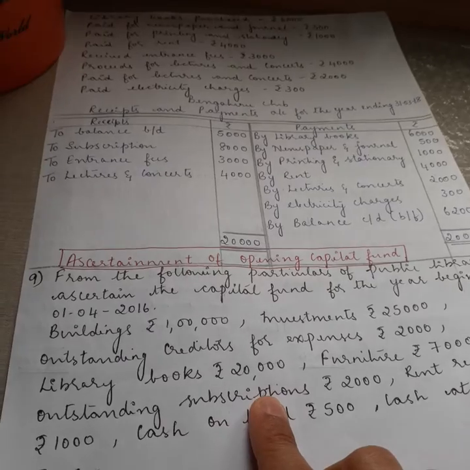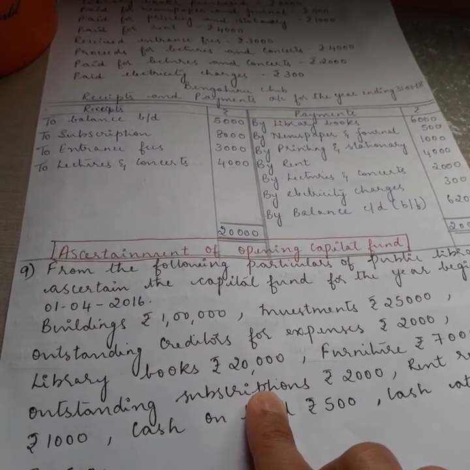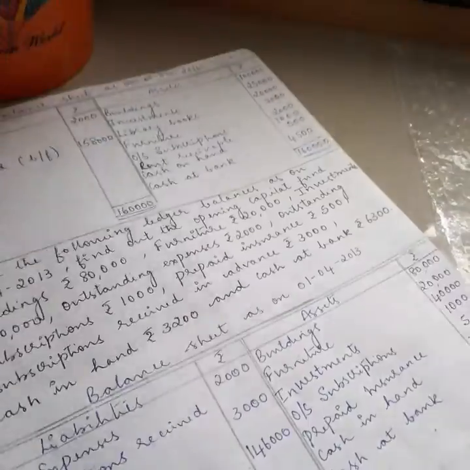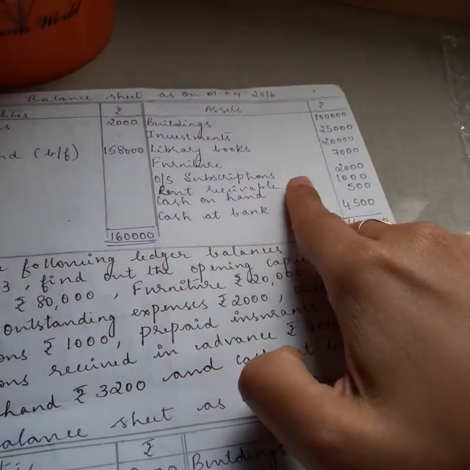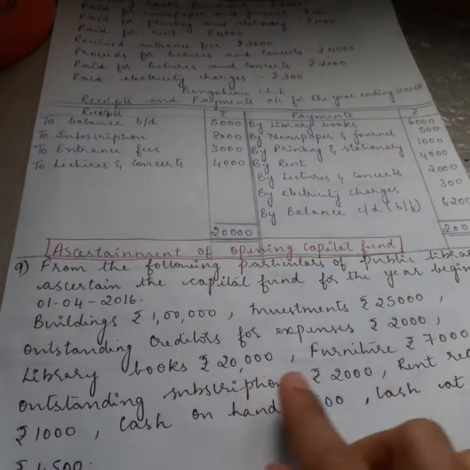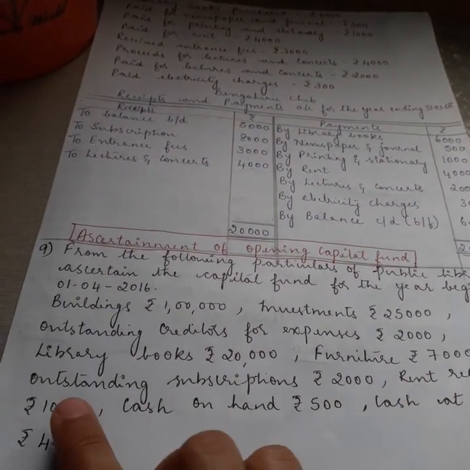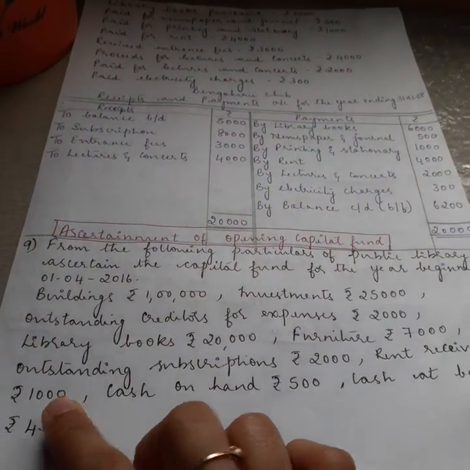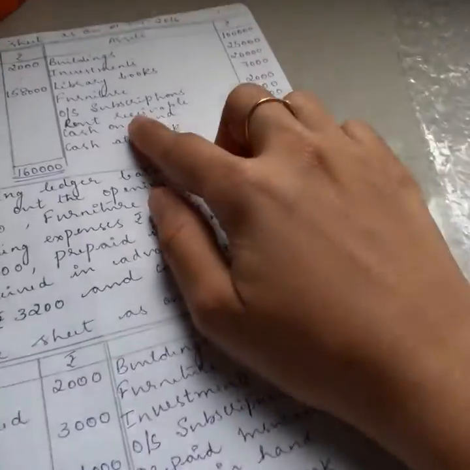Outstanding subscriptions, again we have to record it in the asset side. We have not yet received the money. Outstanding subscriptions 2,000. Rent receivable 1,000. Accrued rent, we have not yet received, it is an income. Again we have to record it in the asset side.